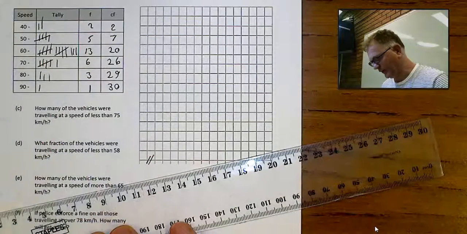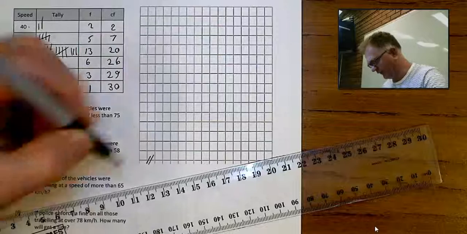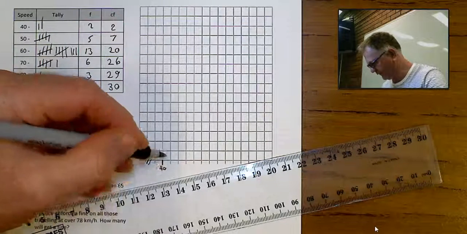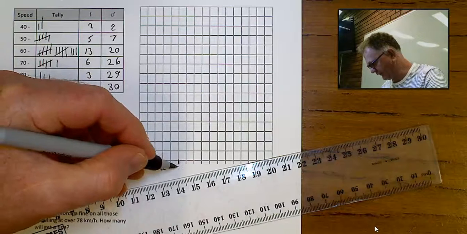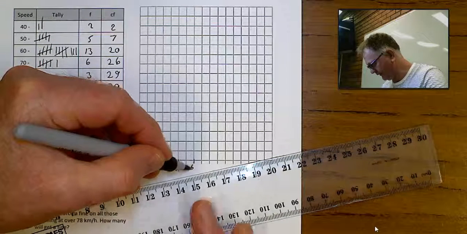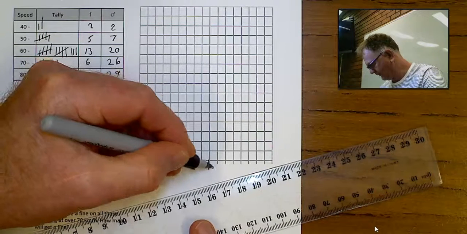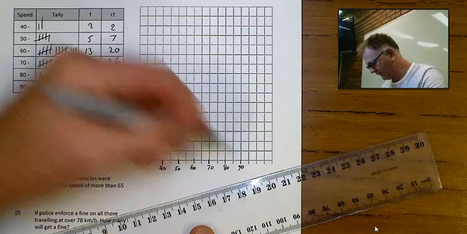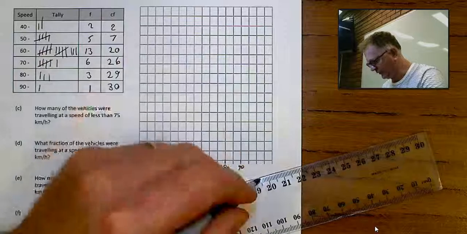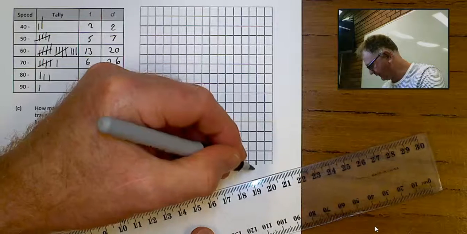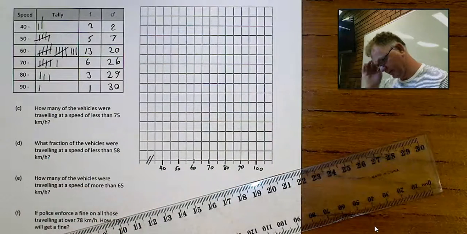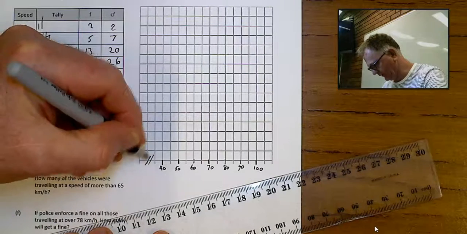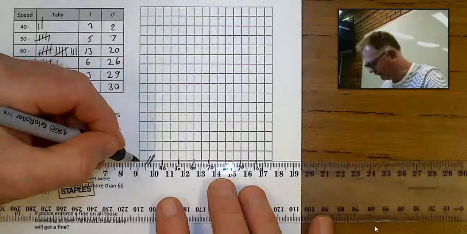And I'm going to start my 40s from here. 2 squares per unit, so that'll be 50, 60, 70, 80, 90, and the last group goes from 90 to 100, doesn't it? Plenty of squares there, and we've just left a little gap here because we didn't start from 0.